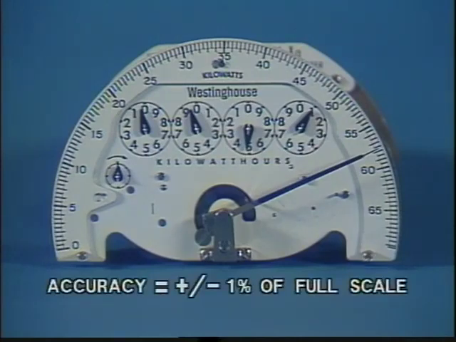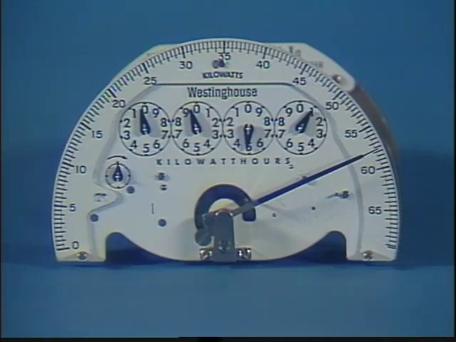The accuracy of a sweep pointer is designed to be plus or minus 1% of full scale. In other words, if the demand value typically registers near the high end of the scale, the reading is accurate to within 1%. However, the readings farther down the scale may be less accurate. For example, full scale for this register is about 70 kilowatts. 1% of full scale then would be 700 watts. So this register is designed to be accurate to about plus or minus 700 watts.